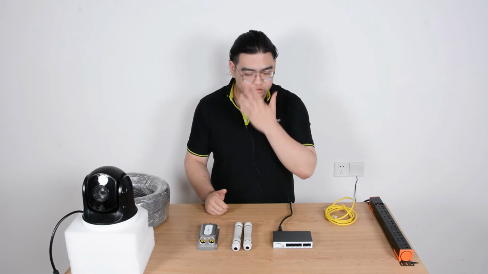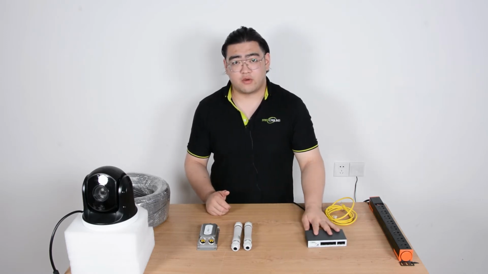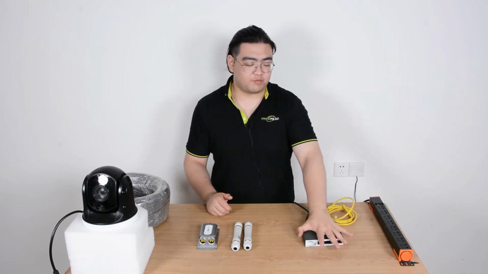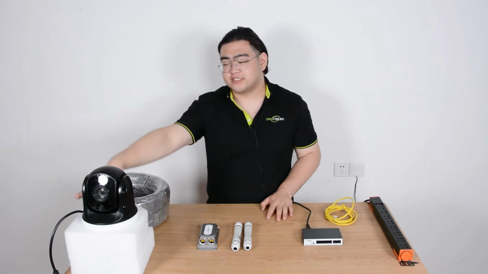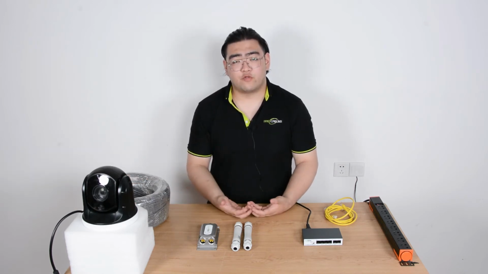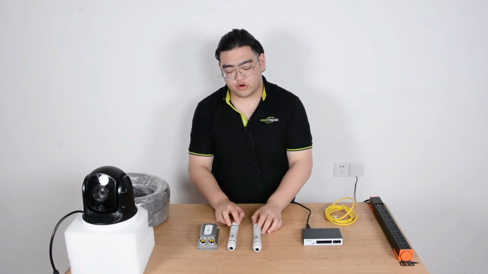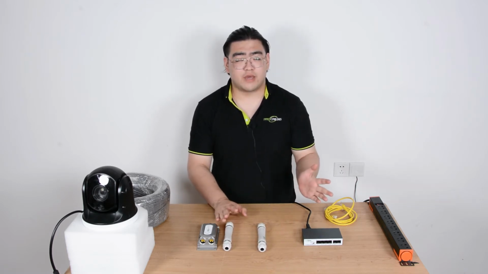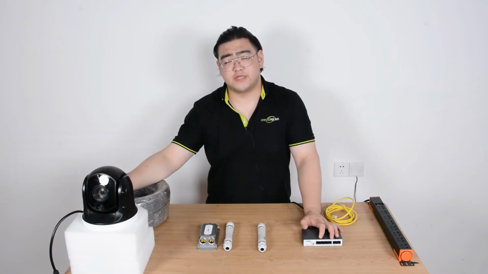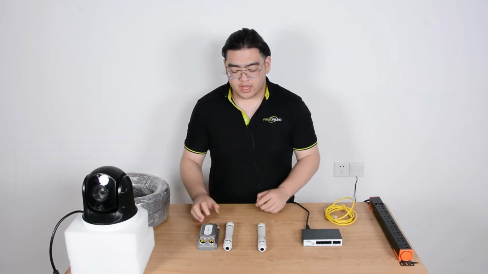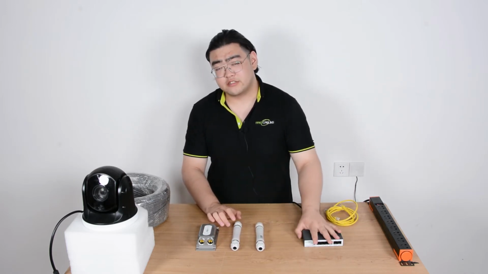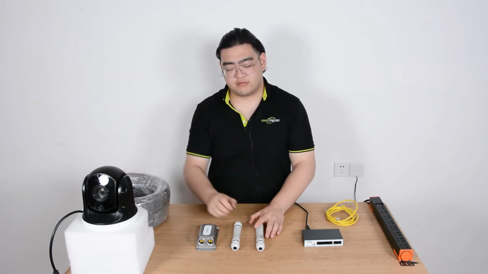First of all, to create a PoE network, we're going to need a power sourcing equipment, in this case this PoE switch right here, and a powered device, which is this PTZ IP camera right here. The power sourcing equipment will provide the PoE signals transmitted to our IP camera.